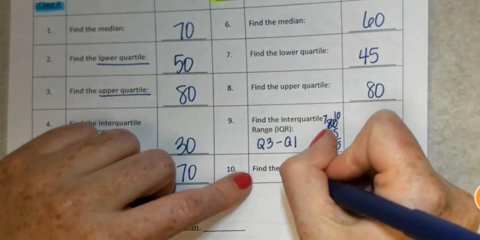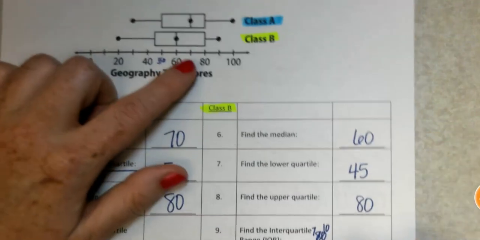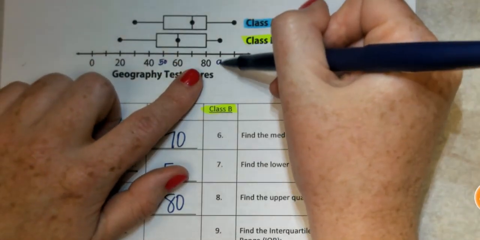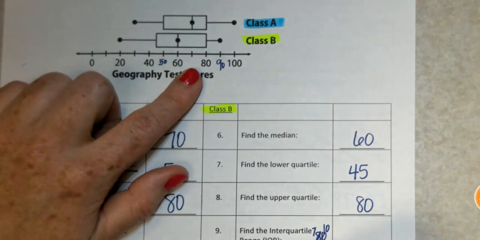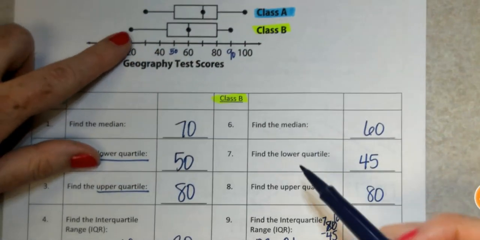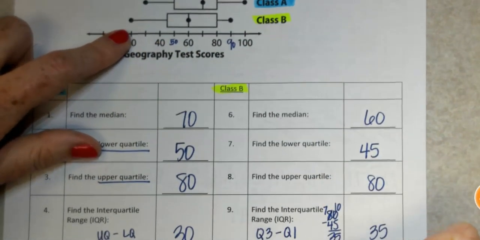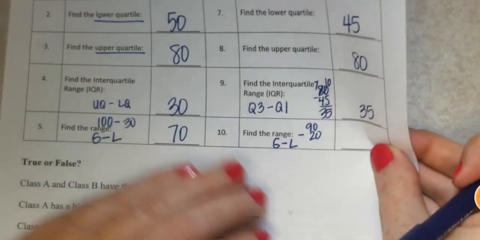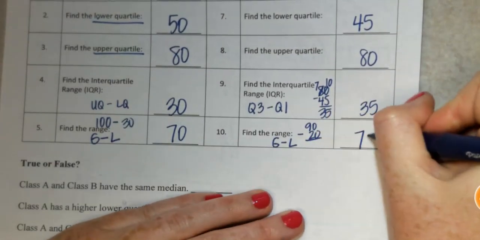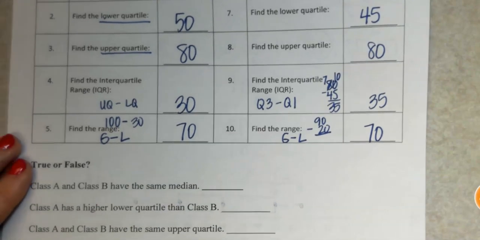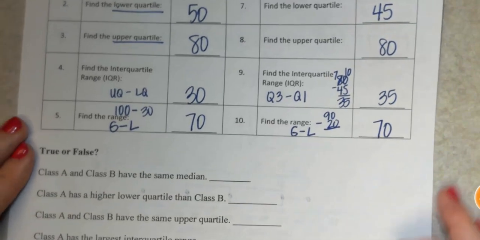And the range is the greatest minus the least. So our greatest for class B is at 90. So I have 90 minus our least, which is 20. 90 minus 20 gets me 70. If that's not what you got, I would fix it now.